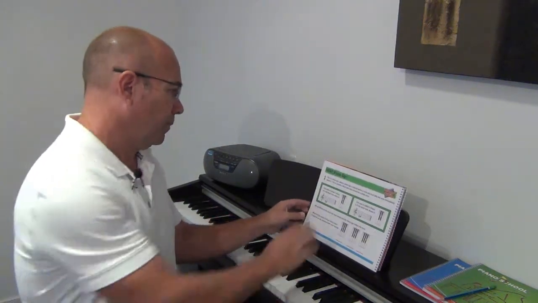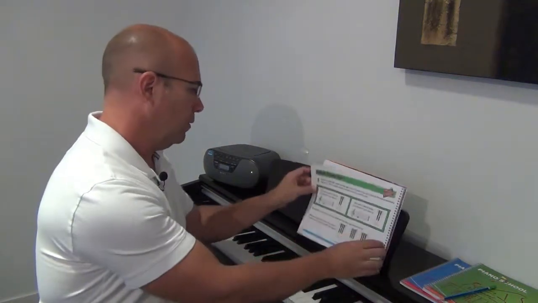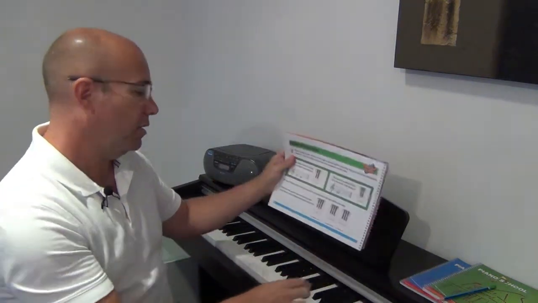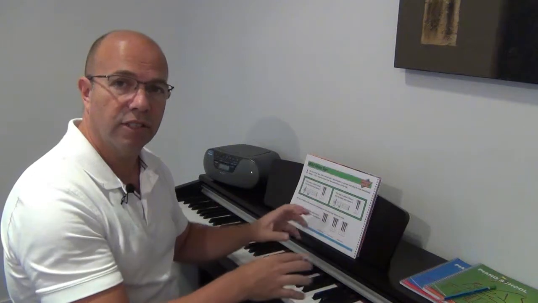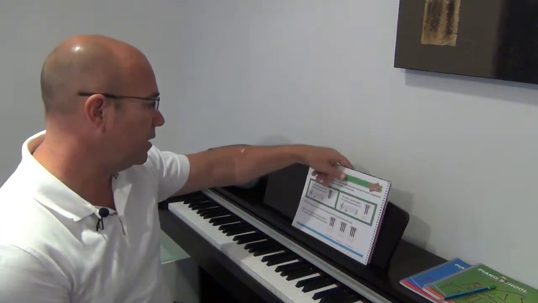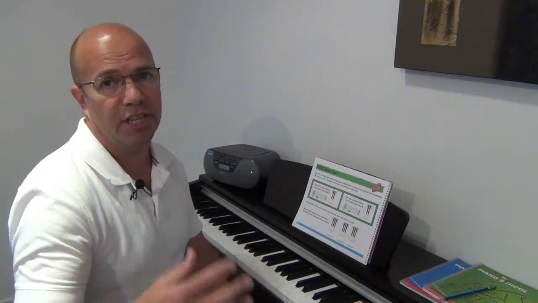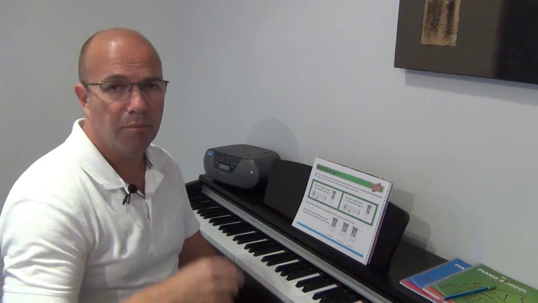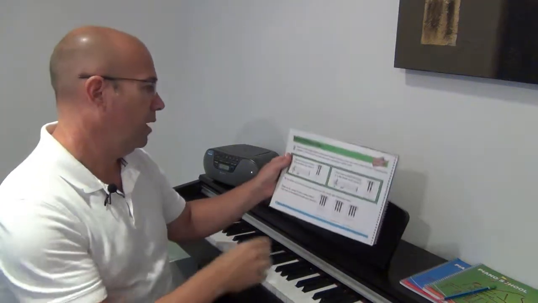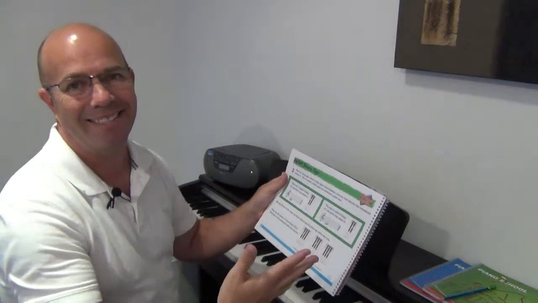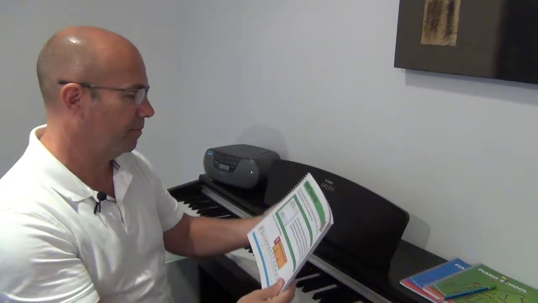Alrighty, I just want to make sure I've got that all covered over there. Yes, so you've got some questions down there to name those notes, and just start identifying those notes on the piano keyboard. Now the interesting thing is that we say C sharp, but we always must remember to put the sharp before the C. The sharp must always be written before the C on the music, but when we say, for example, D sharp, we say D sharp. So that's just the way things have worked out.